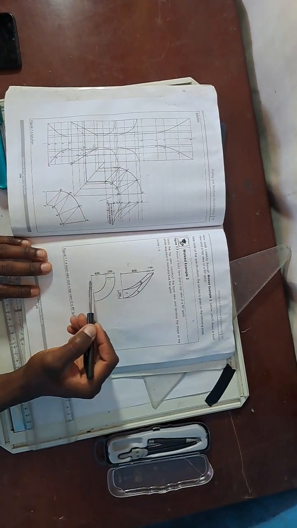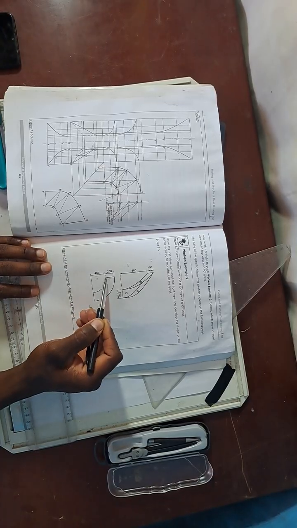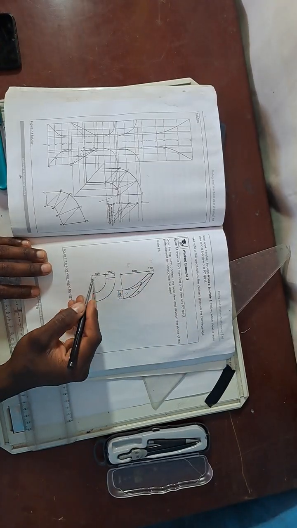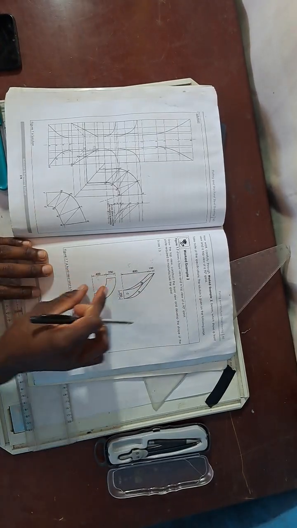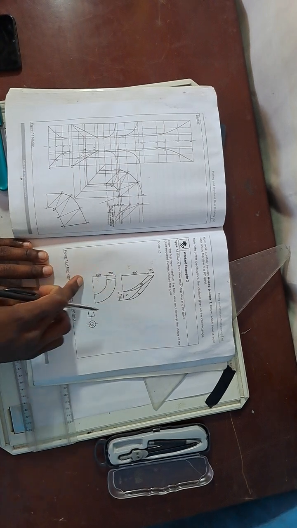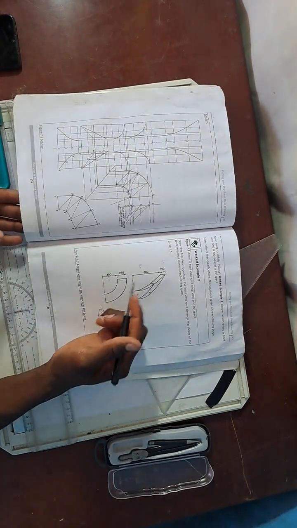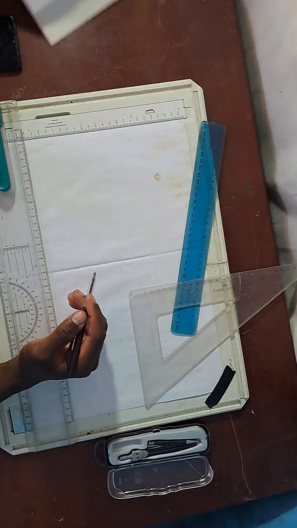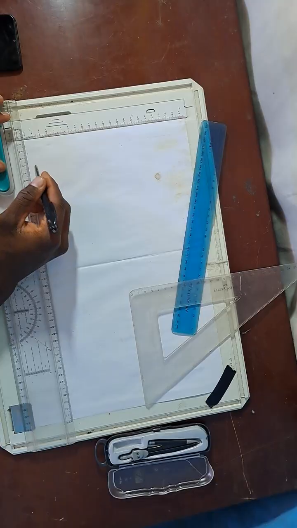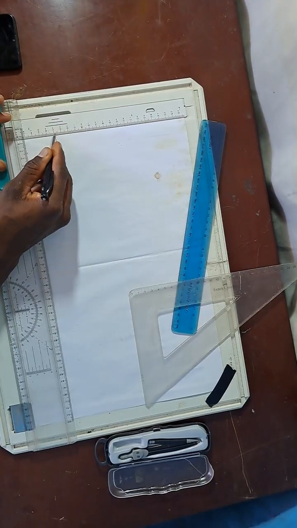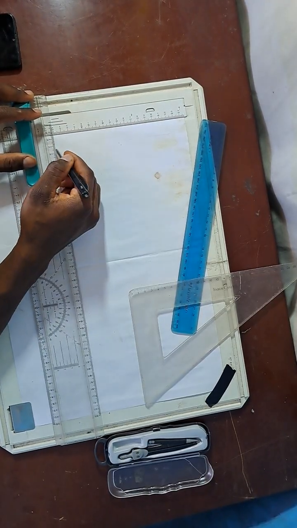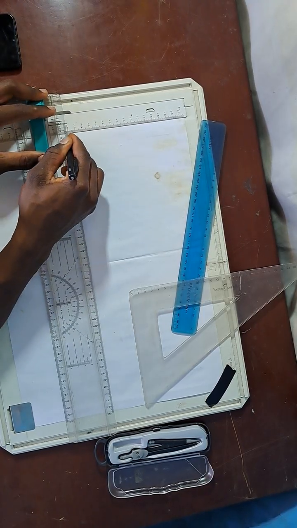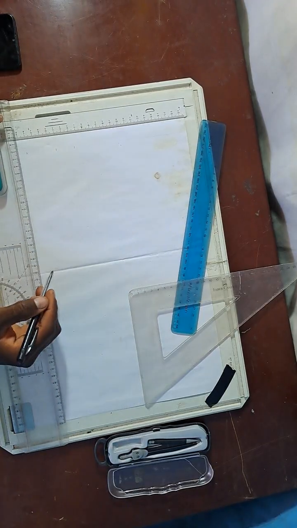As we were given here, from the bottom to this part here is 400, but on a scale of 1:10 it's going to be 40. So we're going to start by this side to get this shape. Here we're going to say 40 upward, and we're going to go 25 upward.